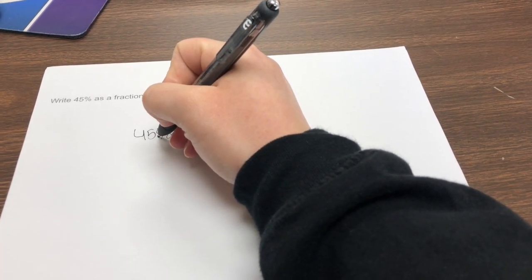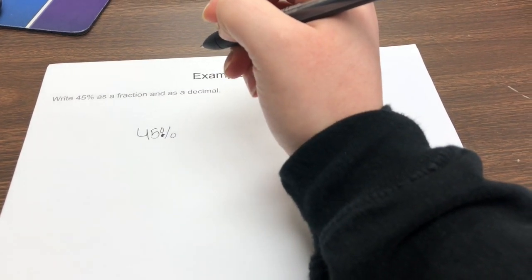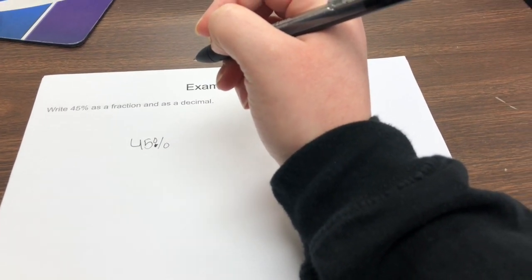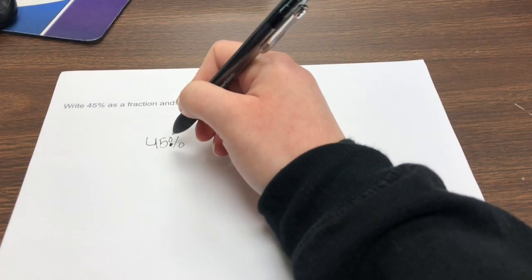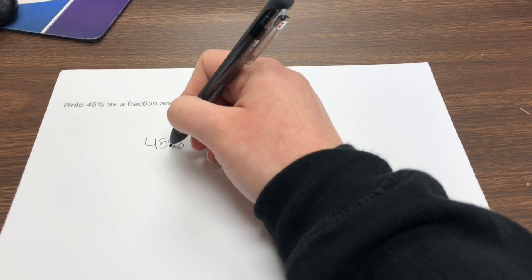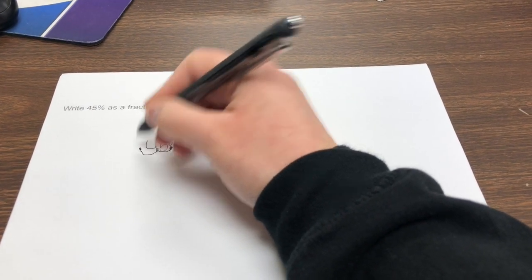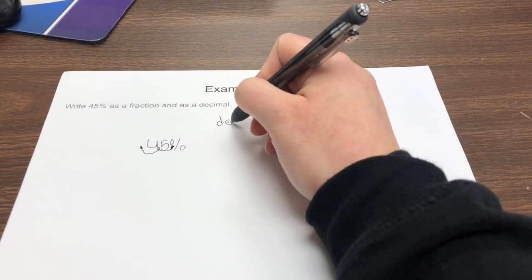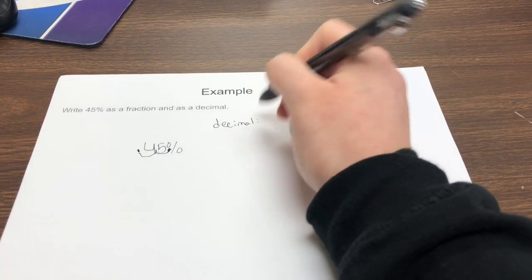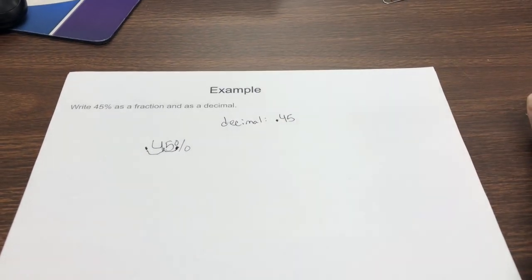So in that case, we're just moving 2 spots. It's always 2, what I like to call bunny hops. I know that's not the mathematical term. I know some teachers don't like that term, but that's just kind of how we do it in the classroom of Miss H. So 2 bunny hops to the left, and then we add our decimal. So 45% as a decimal is 45 hundredths.